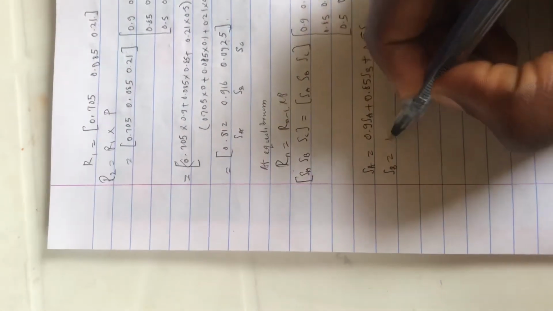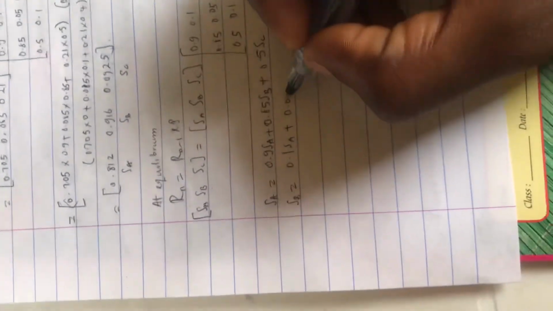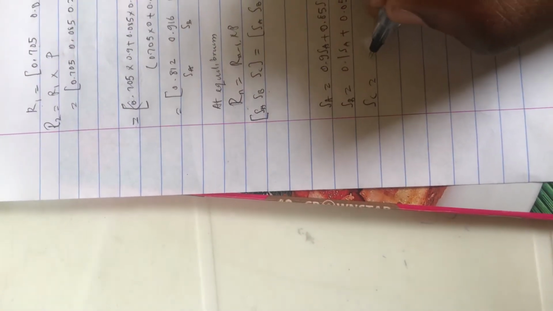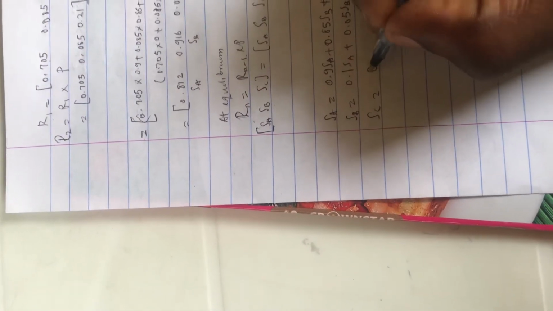SB will give me 0.1 SA plus 0.05 SB plus 0.1 SC. Equation 2. My SC will give me 0 SA, which is gone, then 0.1 SB plus 0.4 SC. Equation 3.